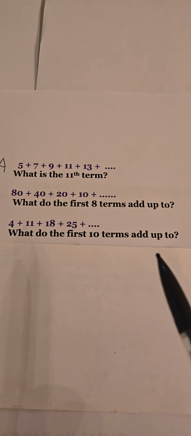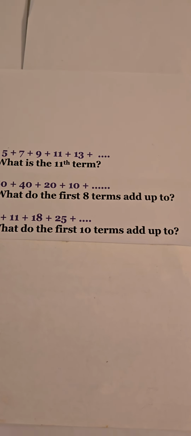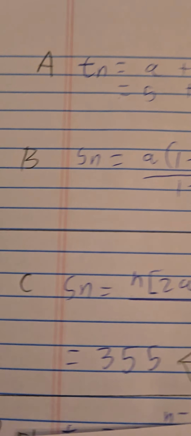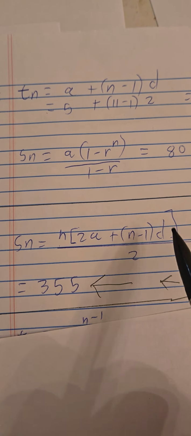First thing, what I say to myself, arithmetic or geometric? I say it's arithmetic because each term goes up by 7. What are they asking? What do the terms add up to? Not what is the 10th term, but what do they add to? So I want the formula for an arithmetic for adding up the terms. And that's the formula which we had before.